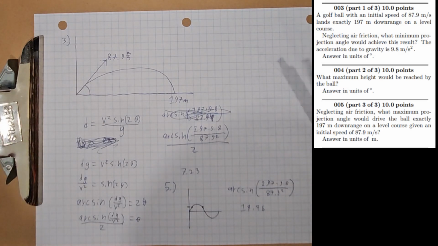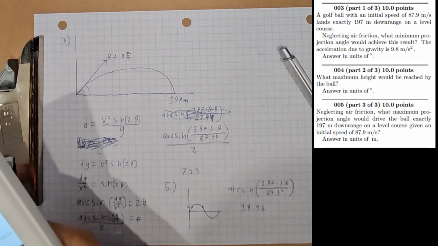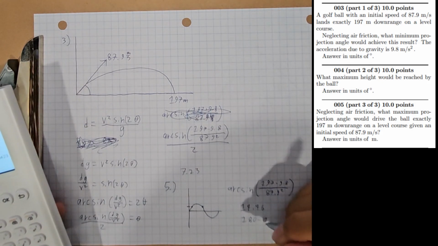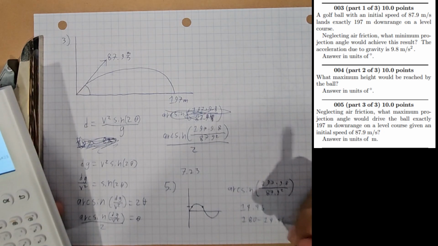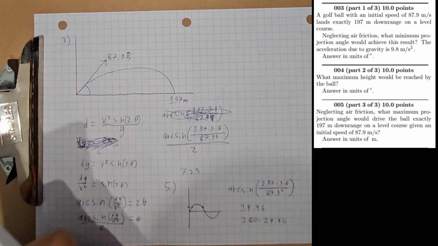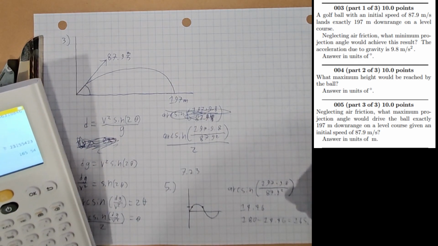Now to find the other value that this angle could be, it would be 180 minus 14.46, which is 165.54.